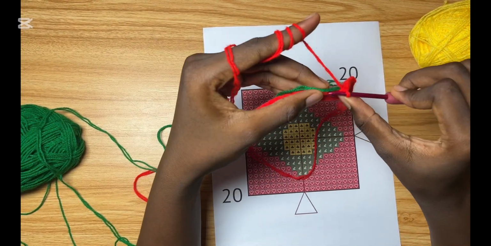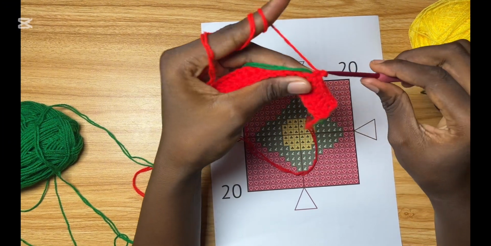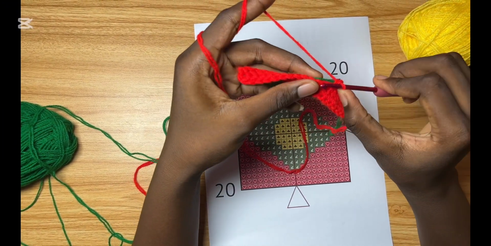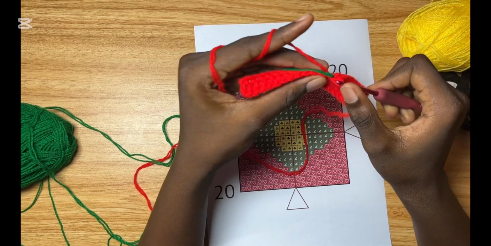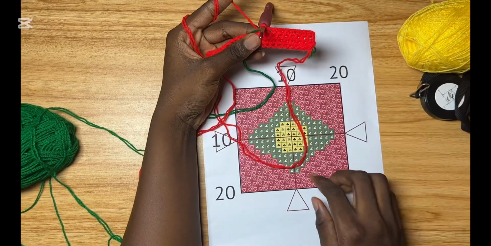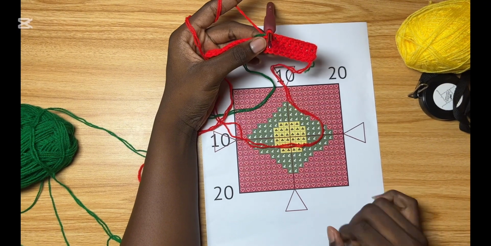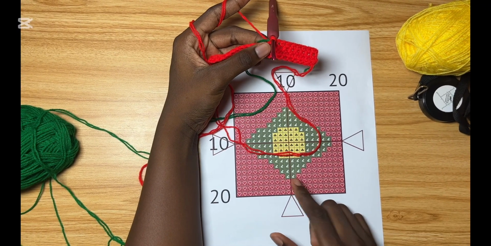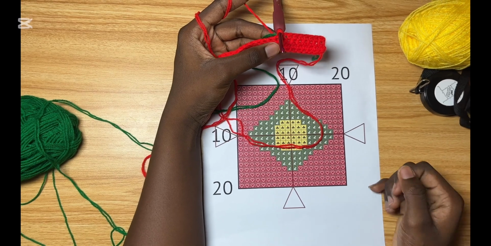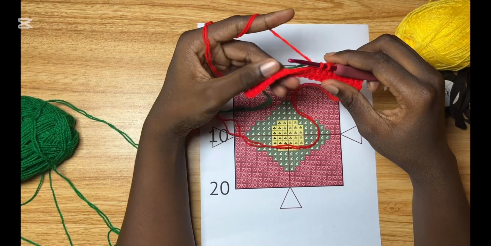So this is me making my single crochets over the green while my hook is going into the normal red stitches. I'm just crocheting over the green one so that you don't confuse yourself. So right now we have 9 red single crochets, and I already have 9.